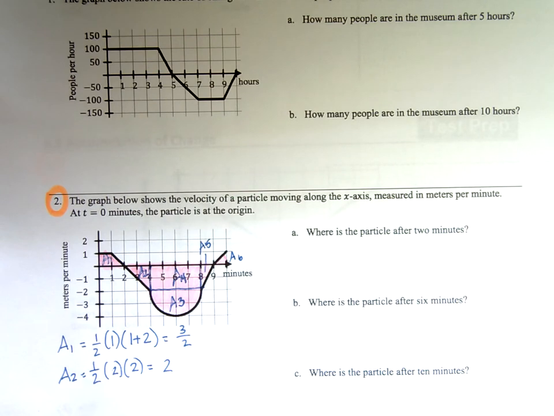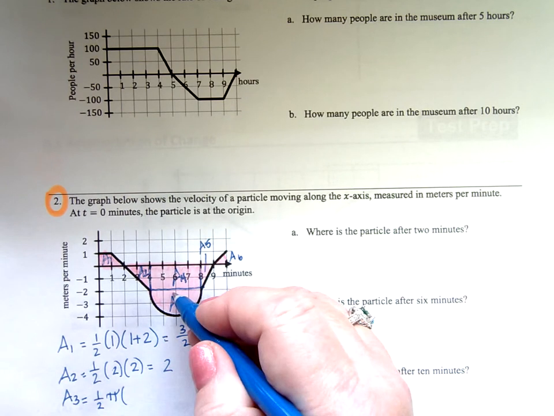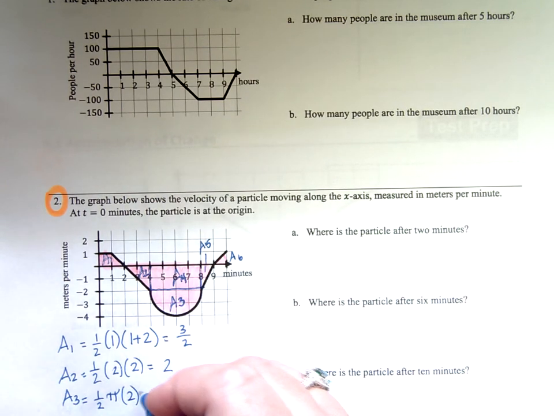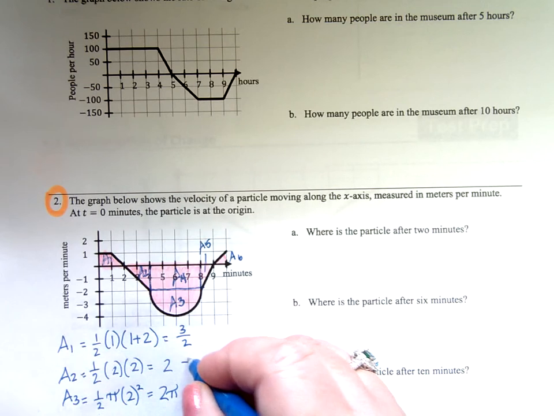Area 3 is half of a circle, half of pi, and my radius is 2 squared. 4, half of 4 is 2. This is 2 pi. By the way, you might want to note that remember this is negative, right?